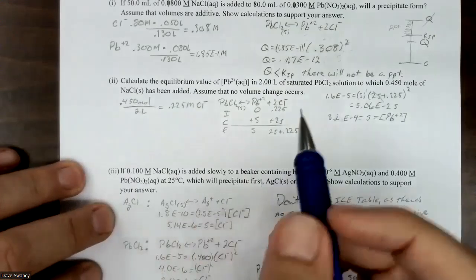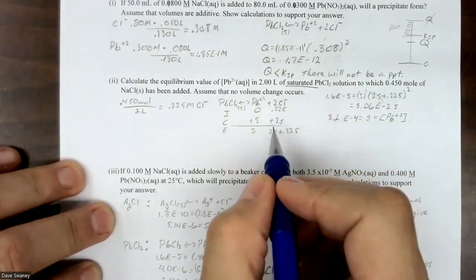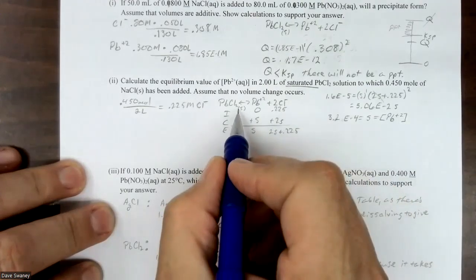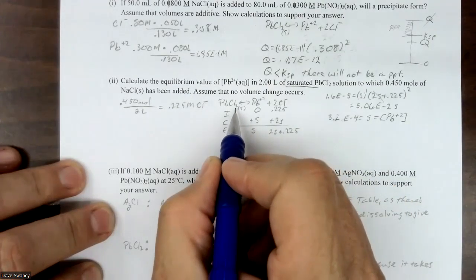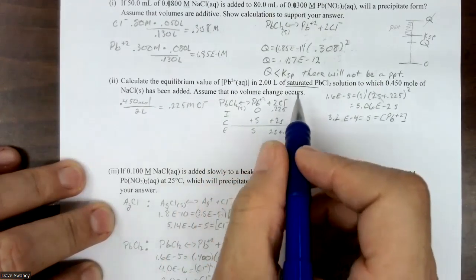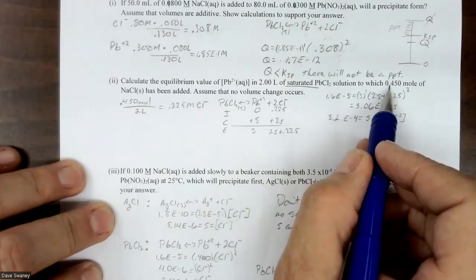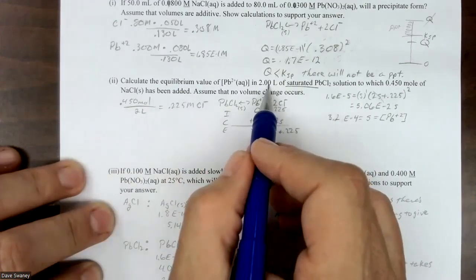On double I, notice we have a saturated solution. So we presumably have a little solid in there. So we can say that there will be some solid attempting to dissolve, in which case we would get S and 2S. However, it also is preloaded with 0.45 moles of NaCl in 2 liters.